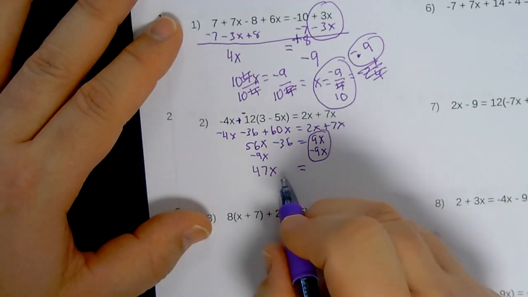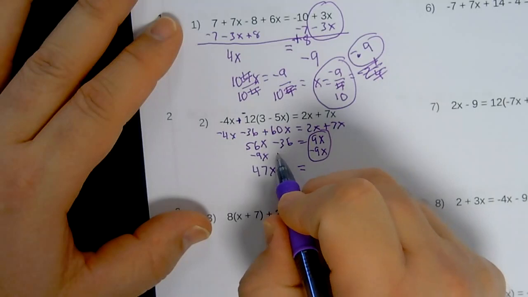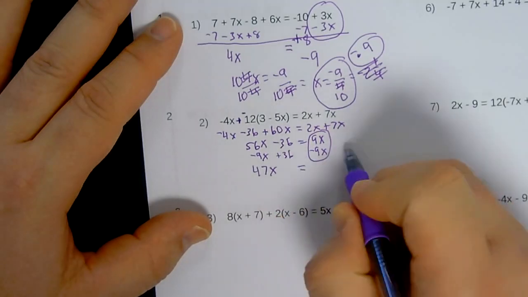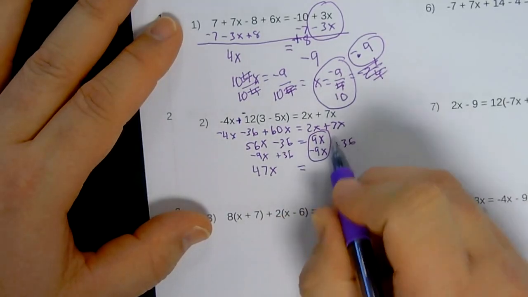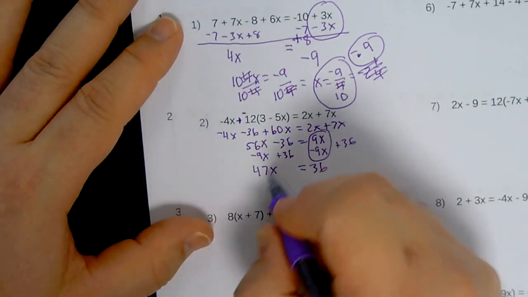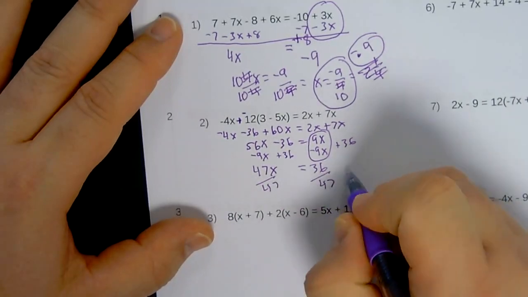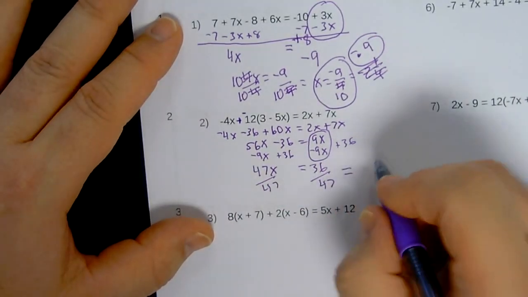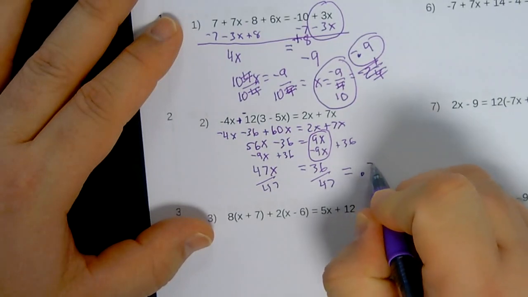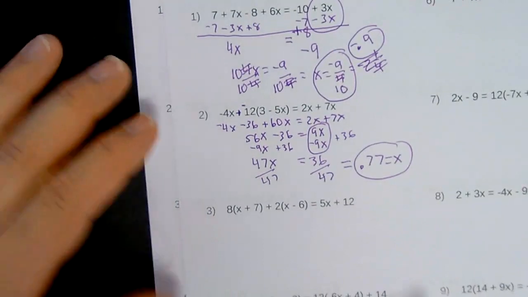And if I collect the variable on the left, it means I need to move this. So I'm going to add 36 to both sides. And 0 plus 36 is 36. Now divide by 47, divide by 47. And if I divide that out, I'm going to get the decimal equivalent of about 0.77. Okay.